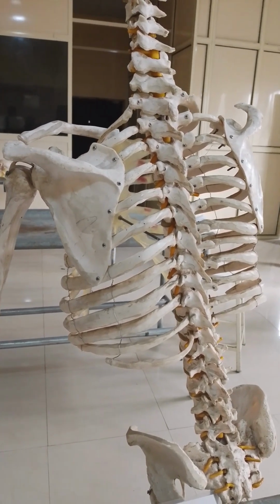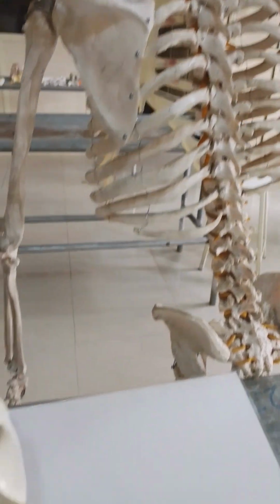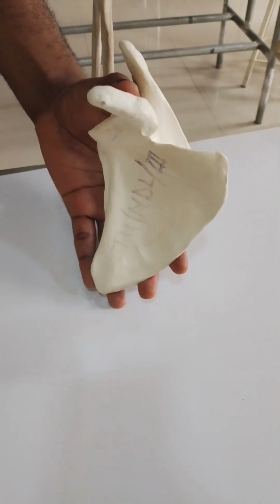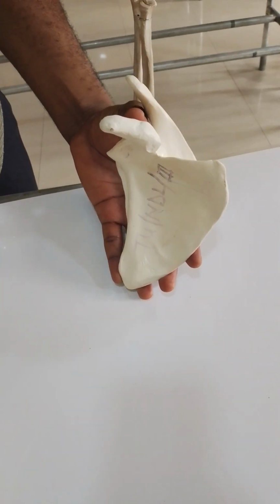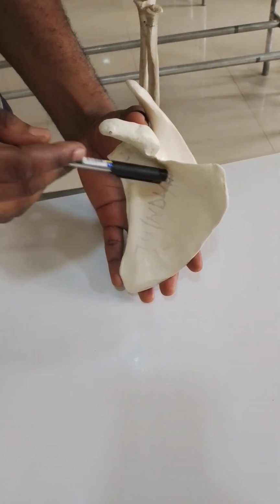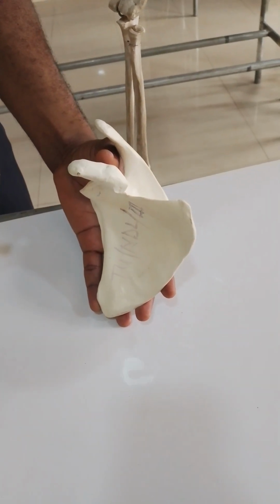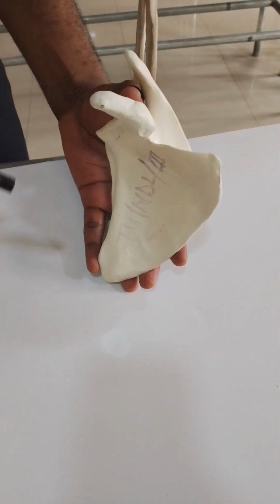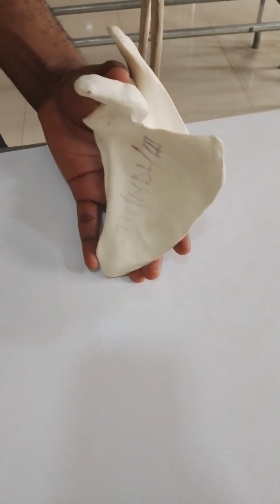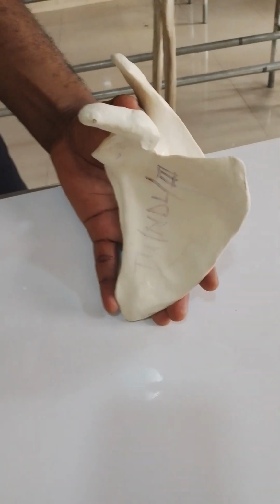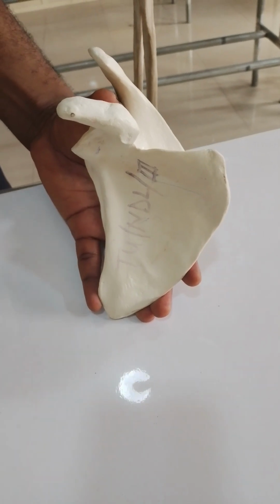So let's look at the surfaces of the scapula using this model. When you look at the surfaces of the scapula, this area here is called the costal surface of the scapula. The costal surface, meaning it is closer to the rib cage. When looking at this costal surface, we see this surface is kind of concave and it has hollow parts.